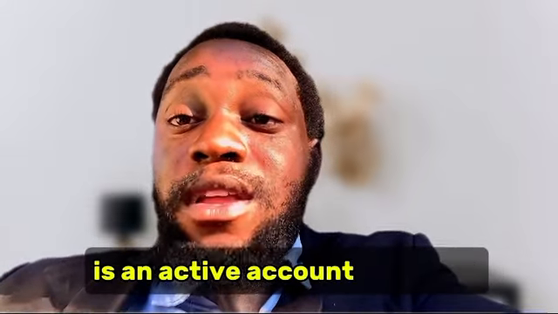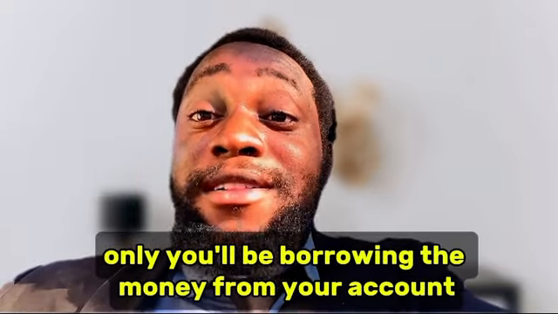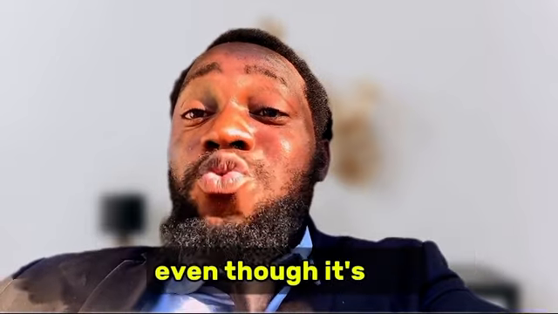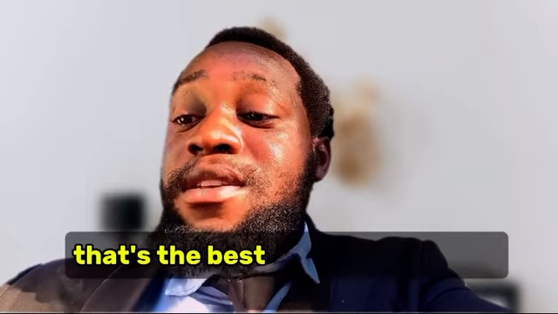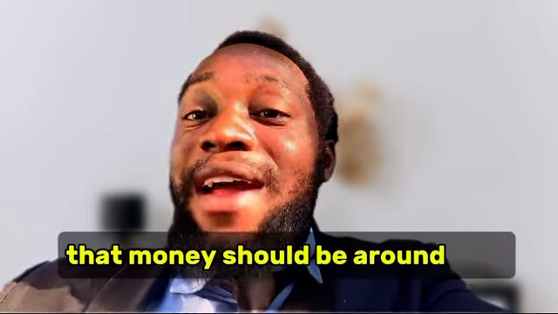It's an active account and stuff. Not that it will just be decreasing, where you will only be borrowing the money from your account. Guys, it doesn't work that way. Don't keep borrowing money from your account. Let the money be increasing steadily, even if it's 1 naira or $1 increasing on it. That's the best. That way, and again, that money should be around that range.